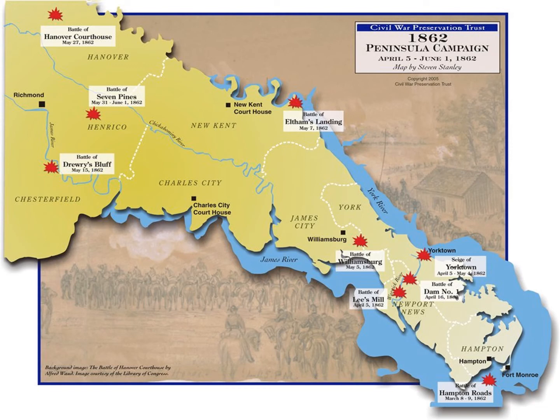I'm not going to go into each of these, although the one that you probably need to be somewhat aware of is the Battle of Seven Pines, May 31st through June 1st. You can see that is just towards the top of the map here, just below the Battle of Hanover Courthouse. Now, the reason why the Battle of Seven Pines is so important is because in that conflict, a general by the name of General Joseph E. Johnston, who was kind of the lead general in 1862, gets wounded.